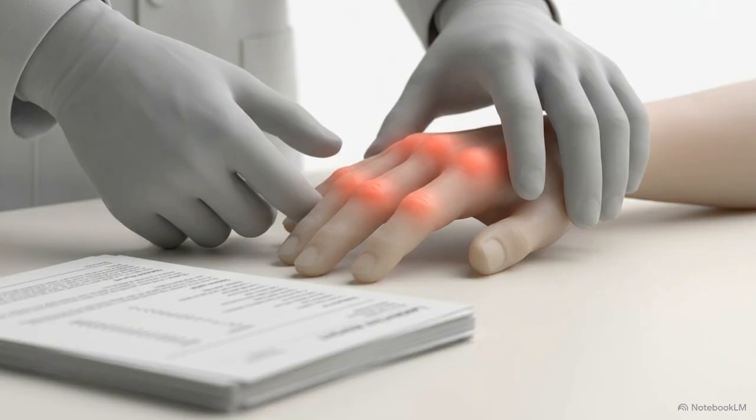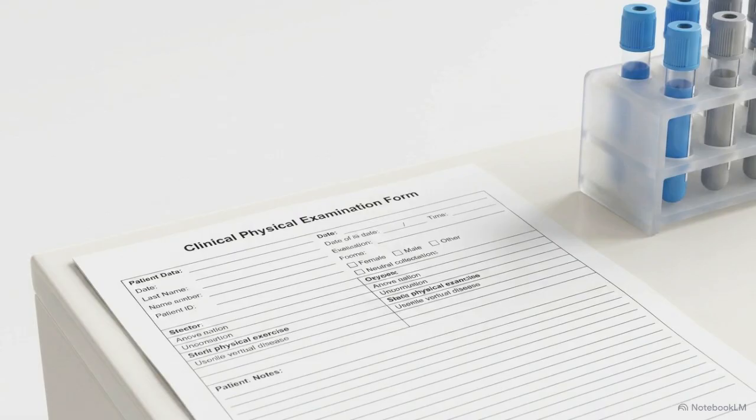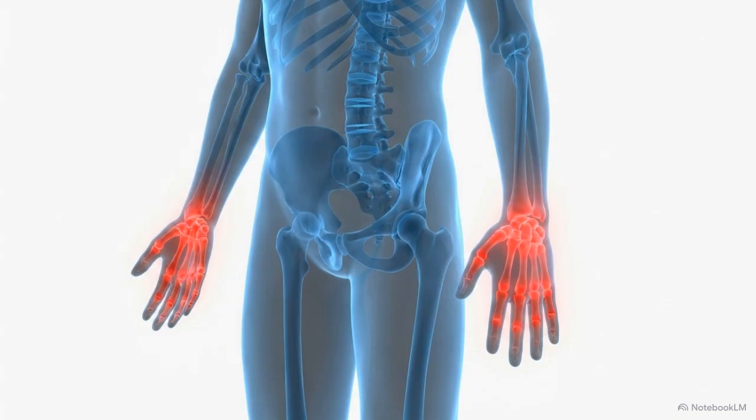Reaching an accurate diagnosis requires identifying the physical pattern of involvement before reviewing laboratory data. Relying on blood panels without an established clinical pattern is a common diagnostic error. The body's physical presentation provides the necessary evidence to categorize the disease.